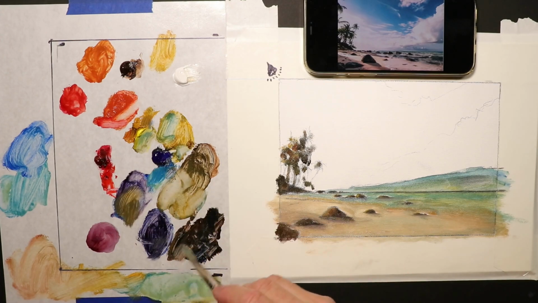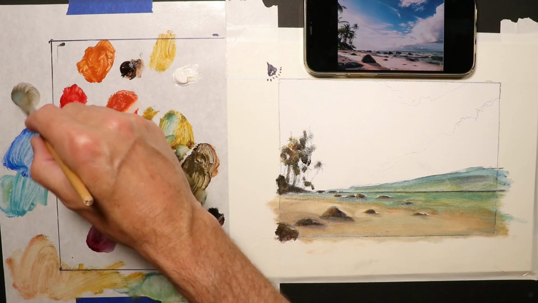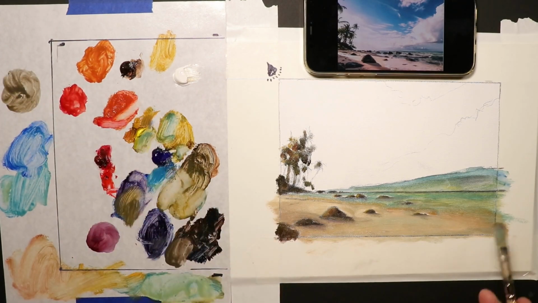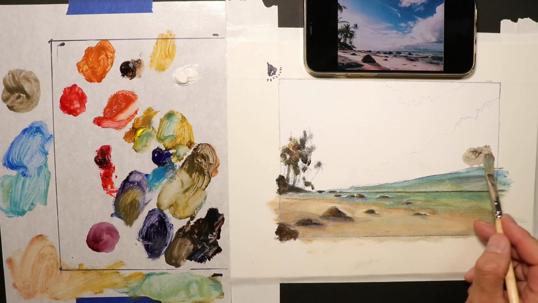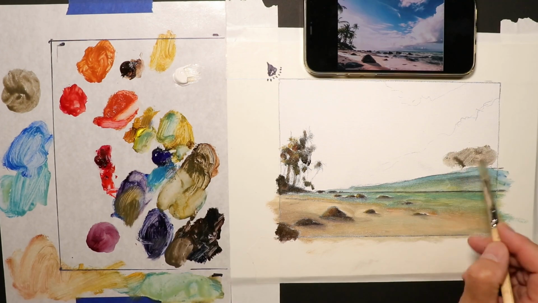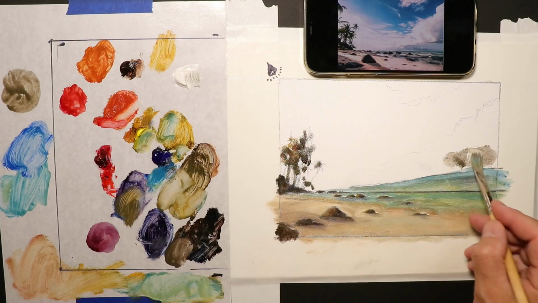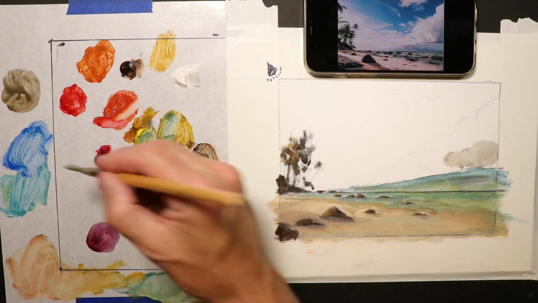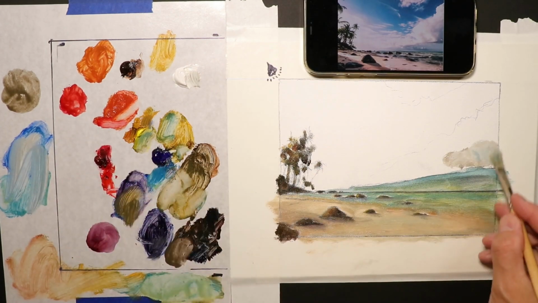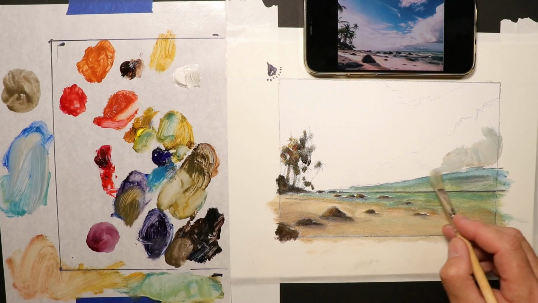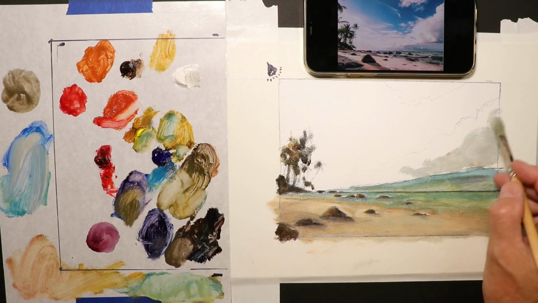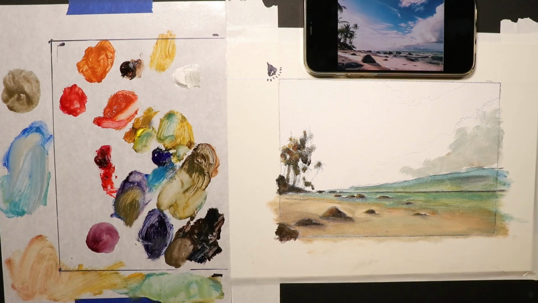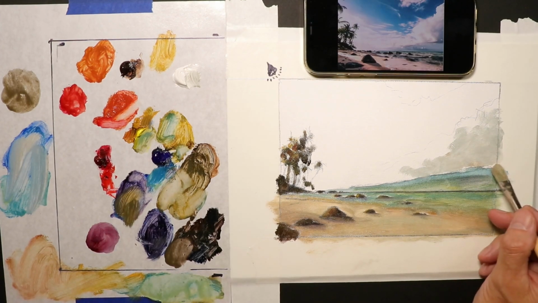So we'll take some of this little bit of white and then some blue and green. Okay, that's going to be some clouds.